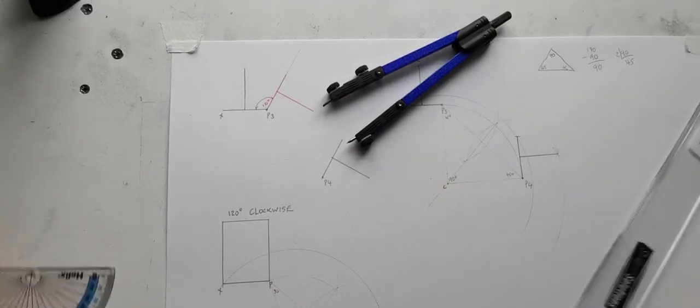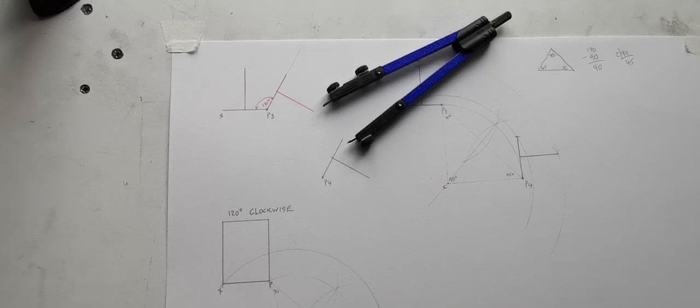And now to finish it there, because there's 90 degree angles in this, you could go off and rotate them all, but we know this must be a 90 degree angle. That must be a 90 degree angle.